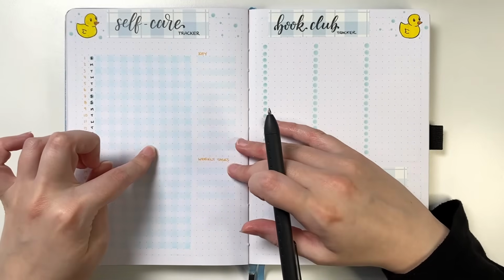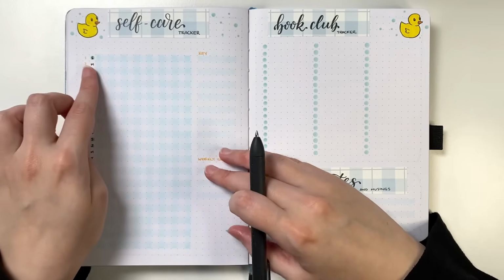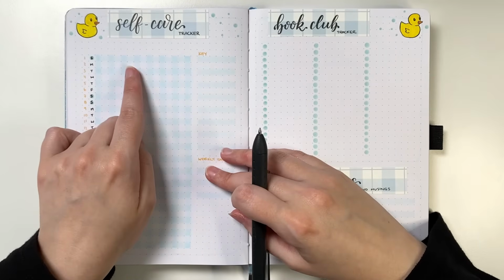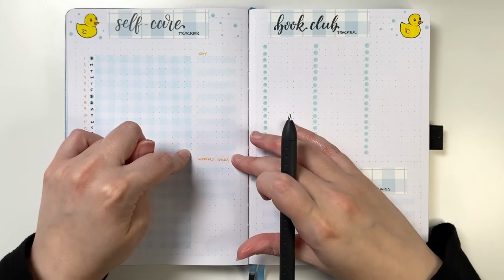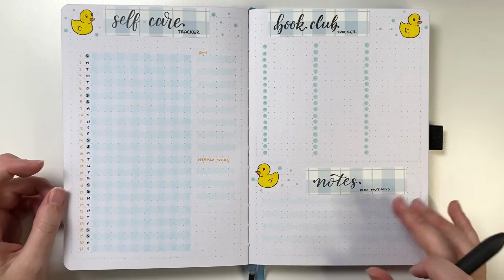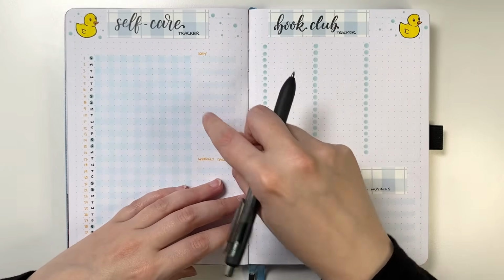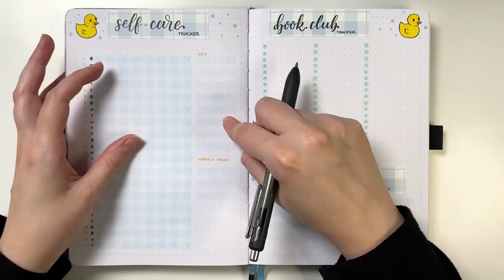The self-care tracker though, I believe I can start filling in because I've at least decided on what my daily tasks that I want to track are. I can put my little key in and I just need to brainstorm the weekly and then any kind of monthly tasks. So I can fill that one in. We'll do that one now. I'm going to start by writing in my key and then draw the icons in to represent each of those things.